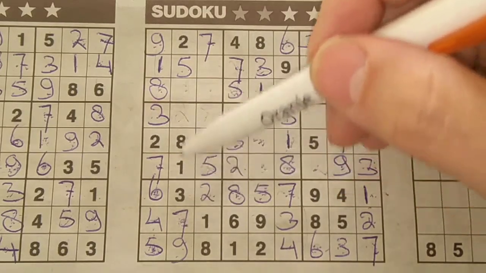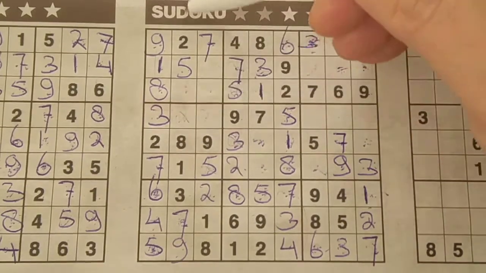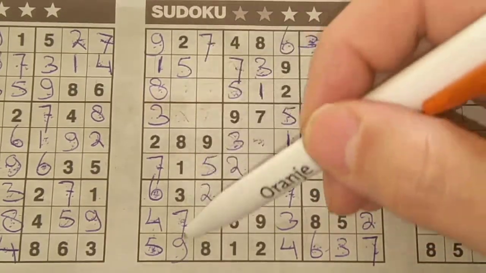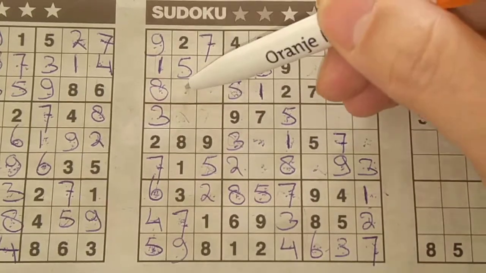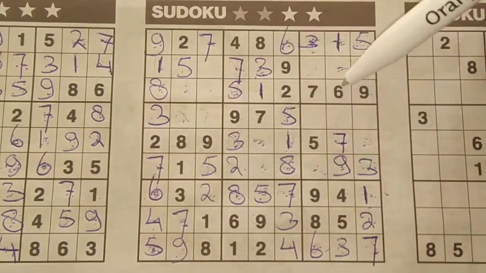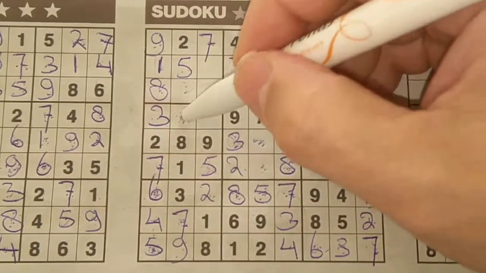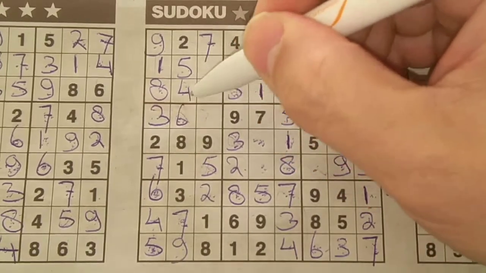4 here. 2 missing numbers in this column, for the numbers 6 and 4. We have a 6 here, so no 6 there. 6 should be here, and the 4 goes there.